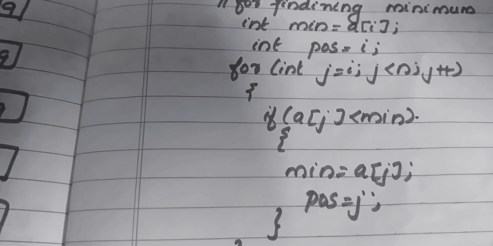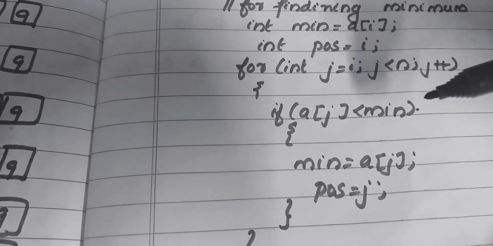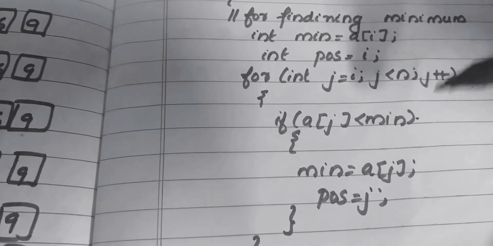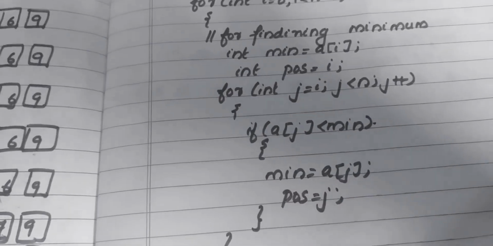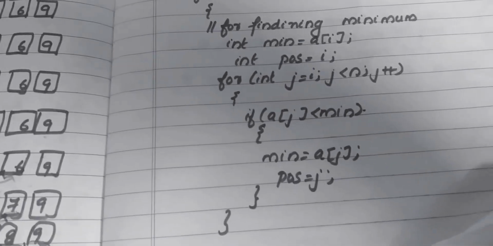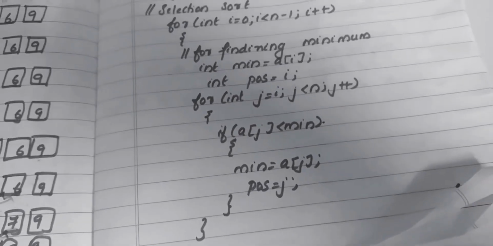That is, the largest element will be printed first, that is 100, then 90, and so on. This is the only variation, a of j greater than min. Here we are giving a of j less than min, which is for ascending order. For descending order, a of j greater than min. The elements will be printed in descending order in the selection sort process. So this is about the selection sort technique.